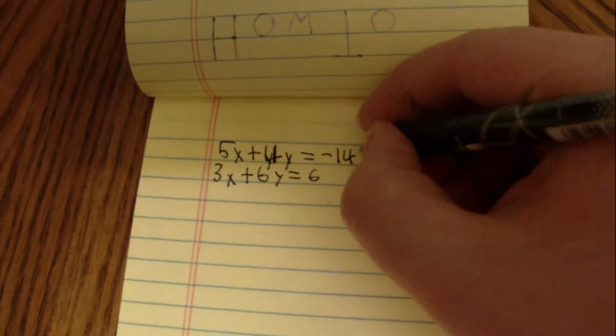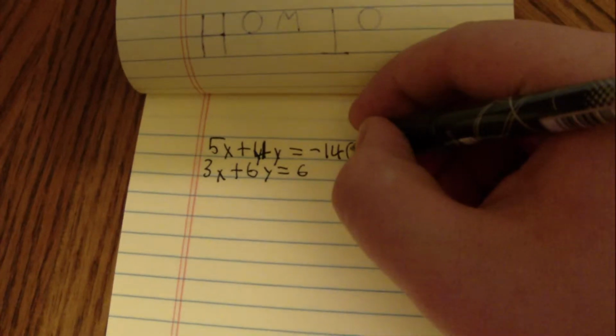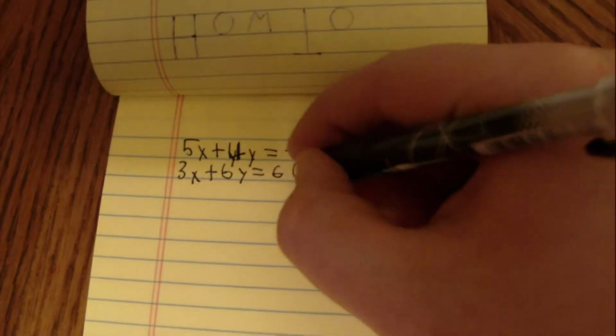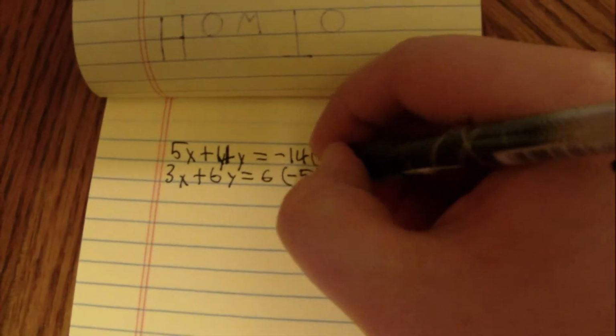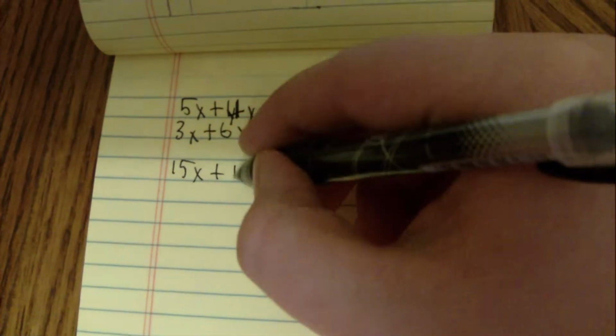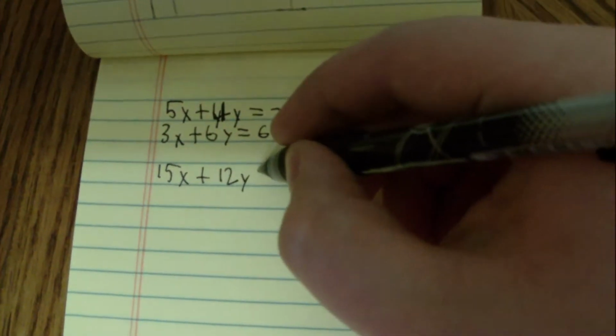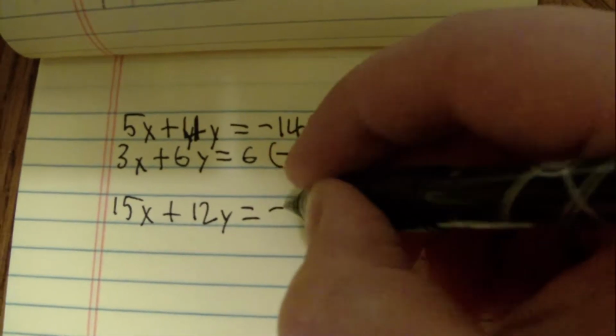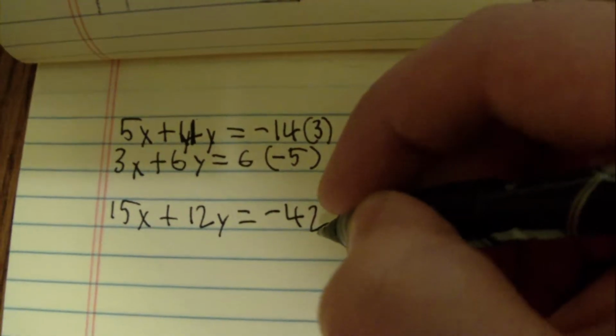So multiply this by 3 and this by negative 5. So 5 times 3 is 15x plus 4 times 3 is 12y, which equals negative 42.